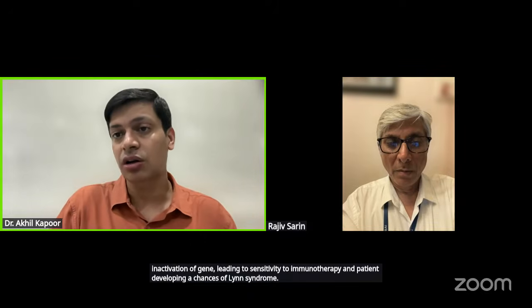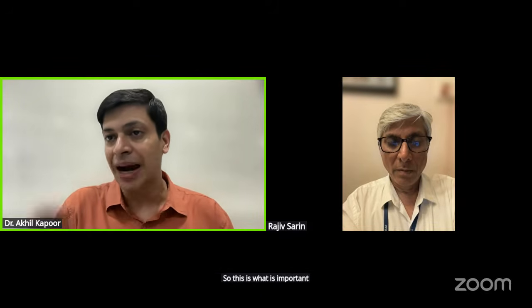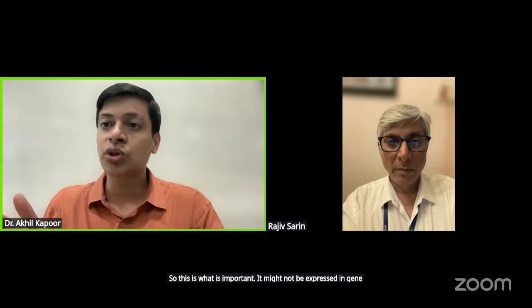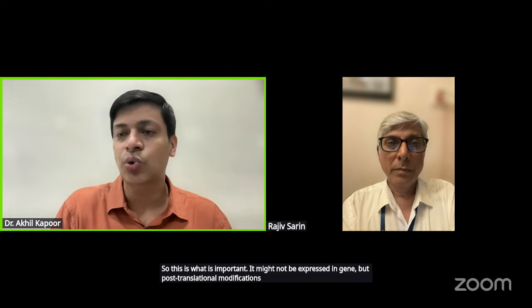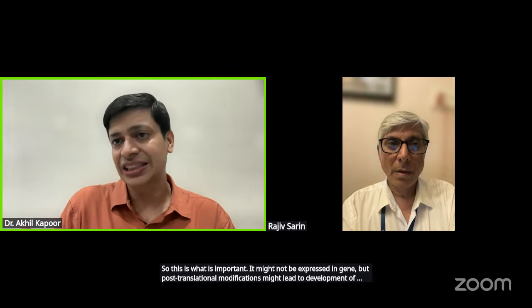So this is what is important. It might not be expressed in the gene, but post-translational modifications might lead to these changes, which might have significant effects.